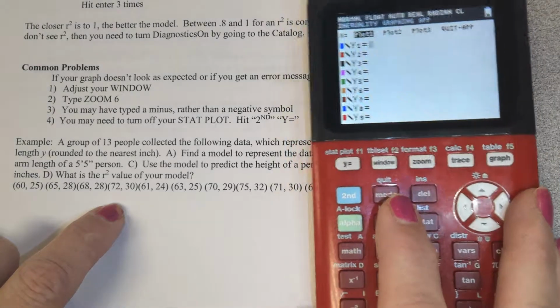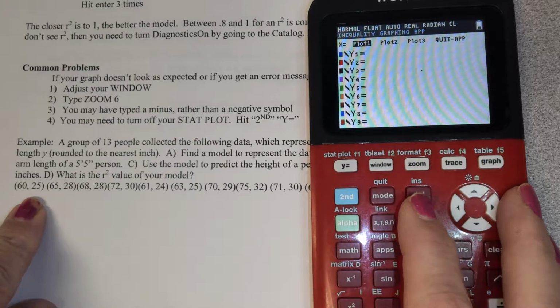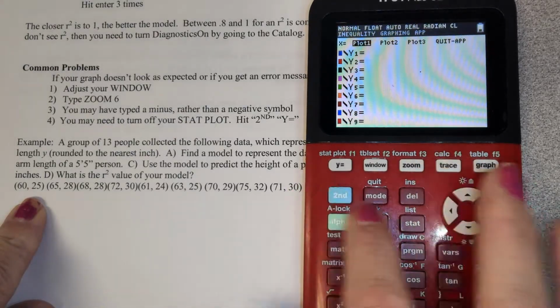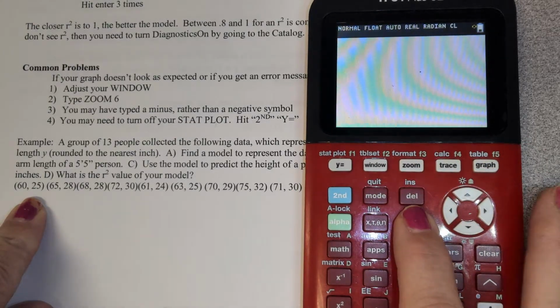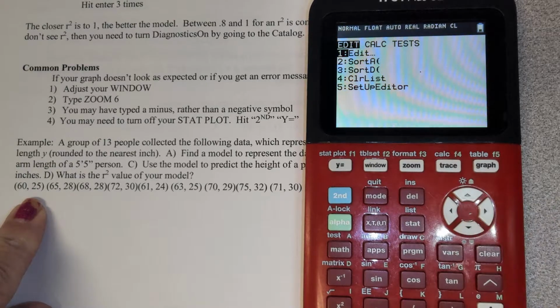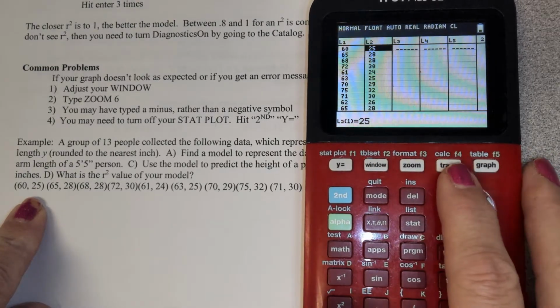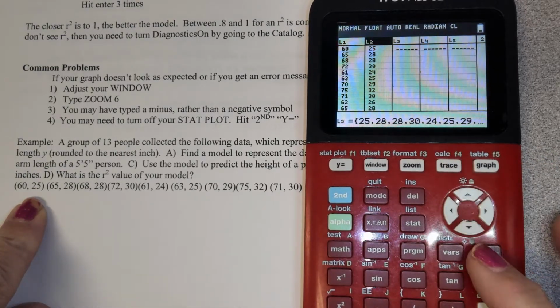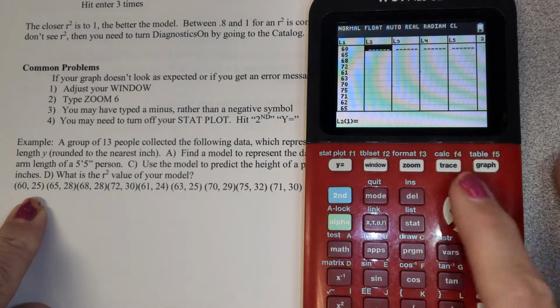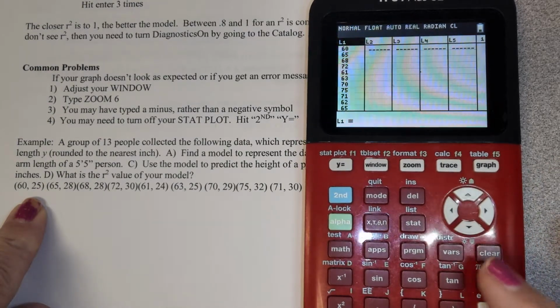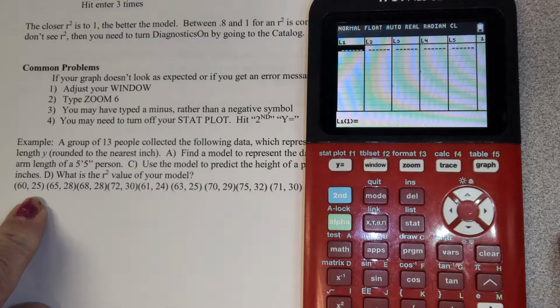All right, so we're going to go ahead and put in all these data points. Remember to do that. You go under Stat. Then you're going to go to Edit. If you have anything in there, you're going to want to go up to the top and clear, Enter. Make sure those are cleared out. Now we're going to go ahead and put in all these x's.